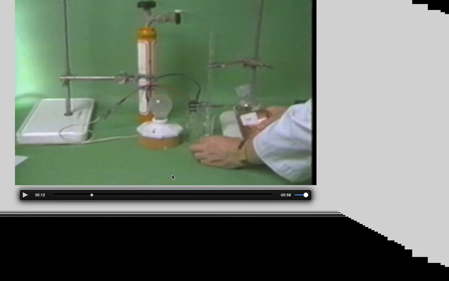But guys, when we bubble the HCl through the water, is HCl a strong electrolyte? Yeah. So what will it do? It will break into ions, and what's the light bulb going to do? There you go. So here we go.